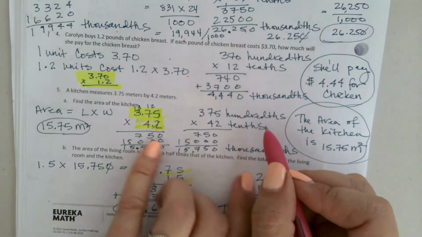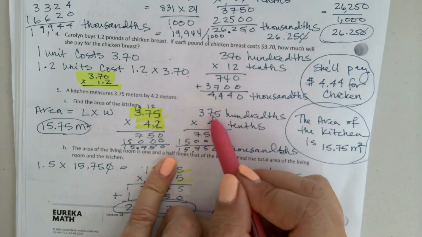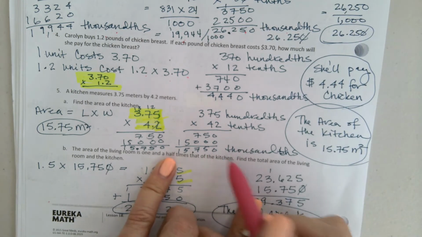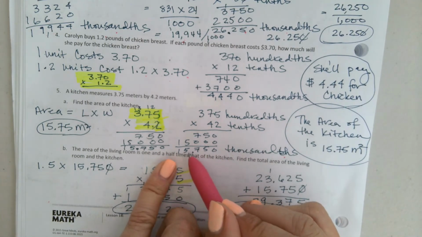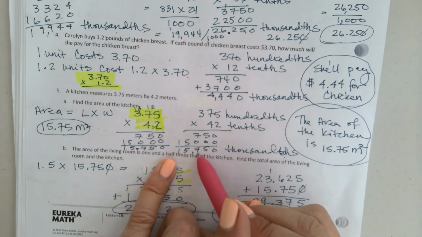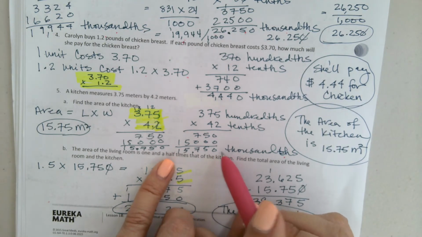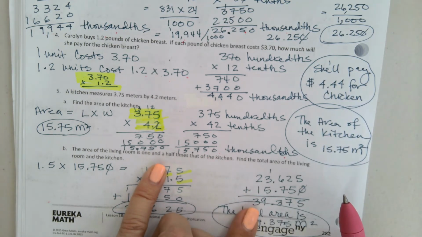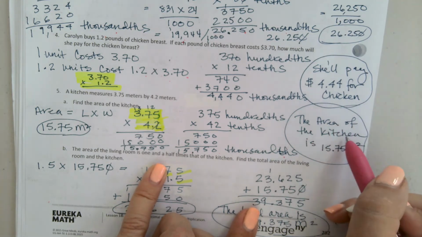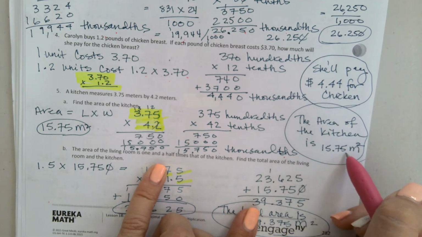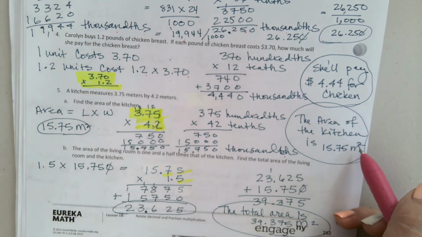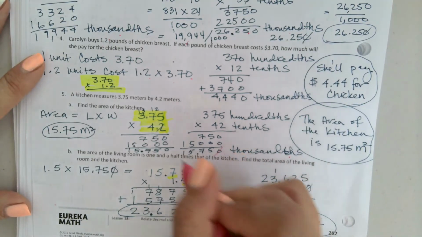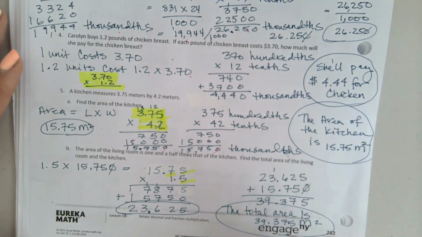15.750. Now I came over here, 375 hundredths times 42 tenths. I multiply and I get thousandths, right? So I get 15,750, but then I have to go back and put my decimal in order to make it thousandths. So the area of the kitchen is 15.75 meters squared, because you're using two measurements, so it has to be squared. And notice I kicked off that zero. All right.